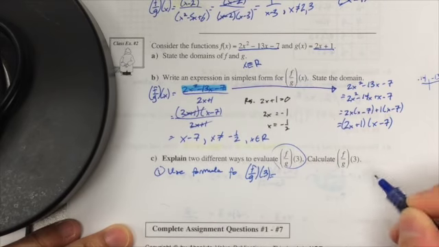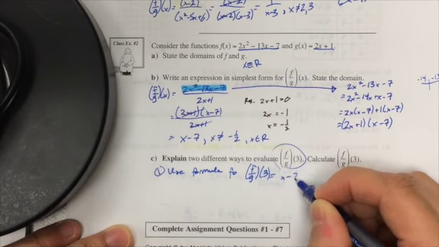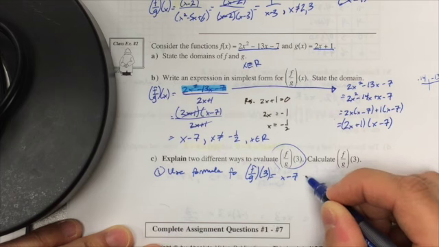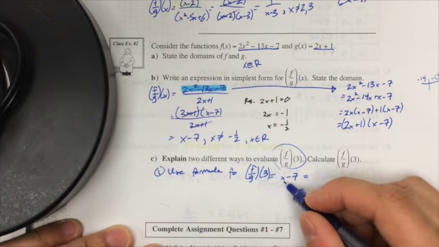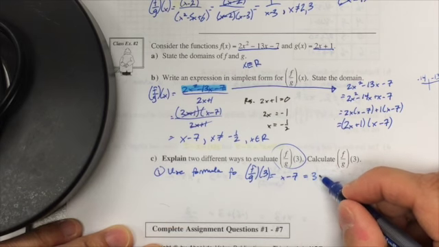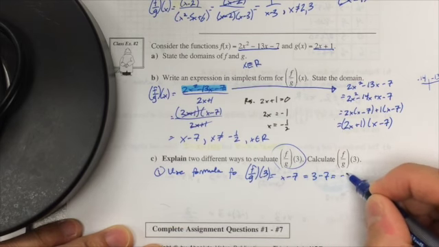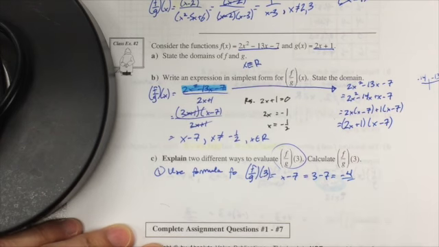Our simplified formula, remember, was x minus 7, and so all we would have to do is substitute 3 for x, and so we're going to get 3 minus 7, which is equal to negative 4. So that would be your answer.